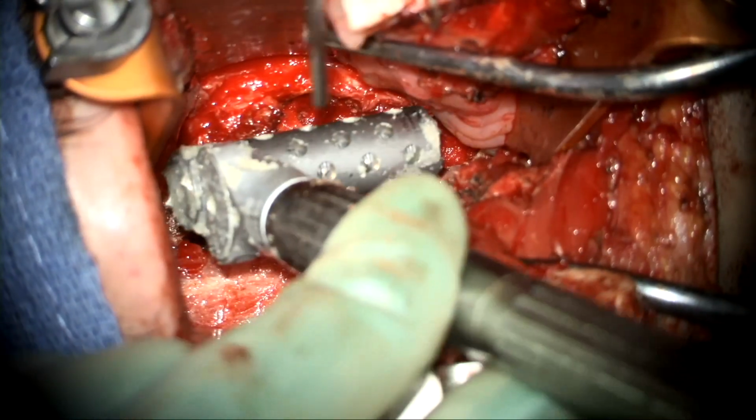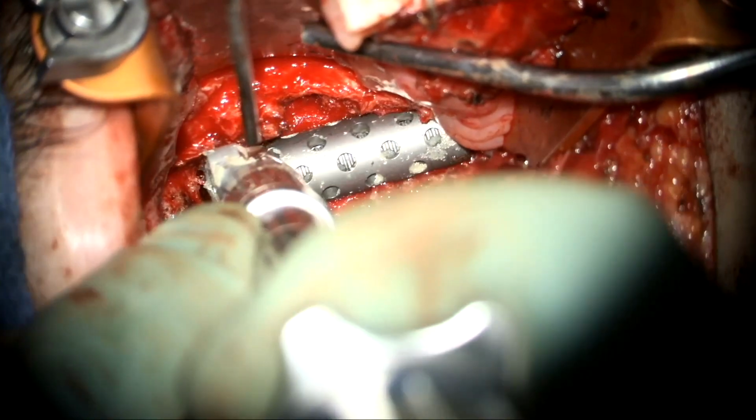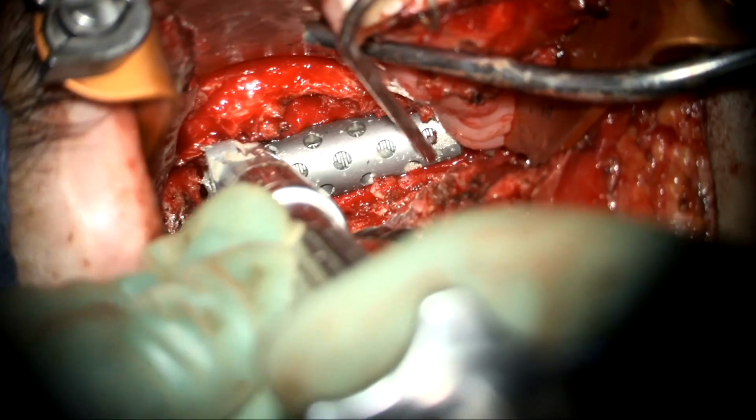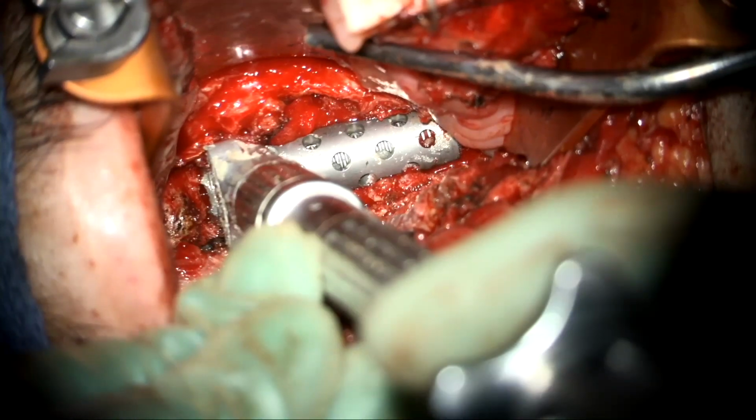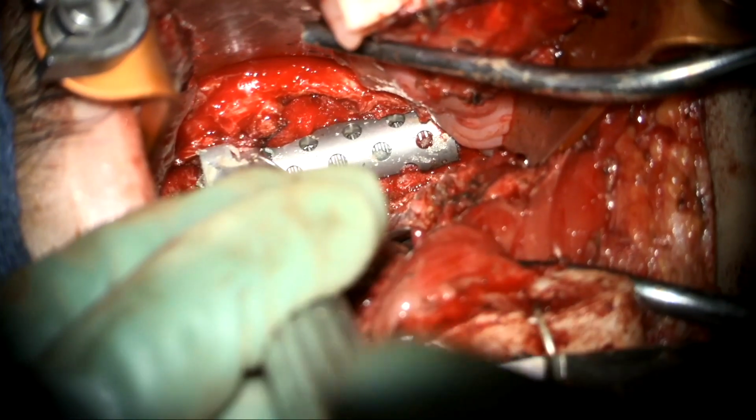The cage was placed against the superior end plate of the C5 vertebral body and the remaining dens and C1 anterior arch.